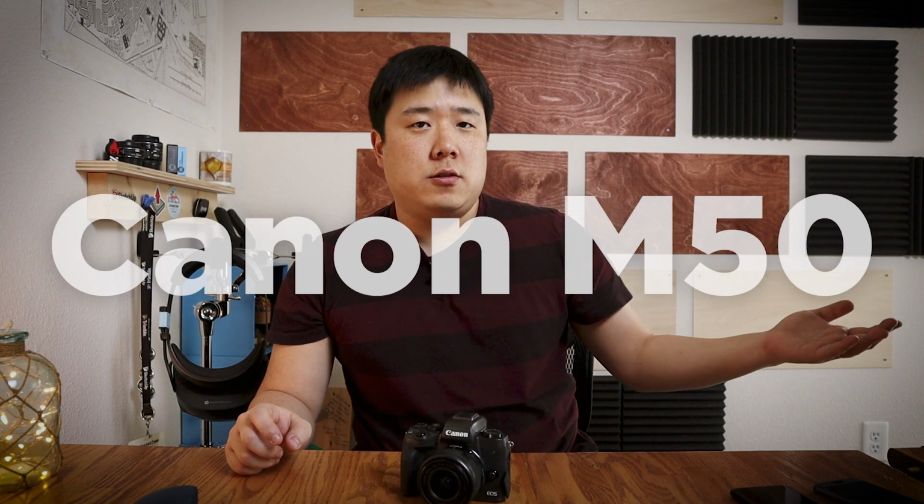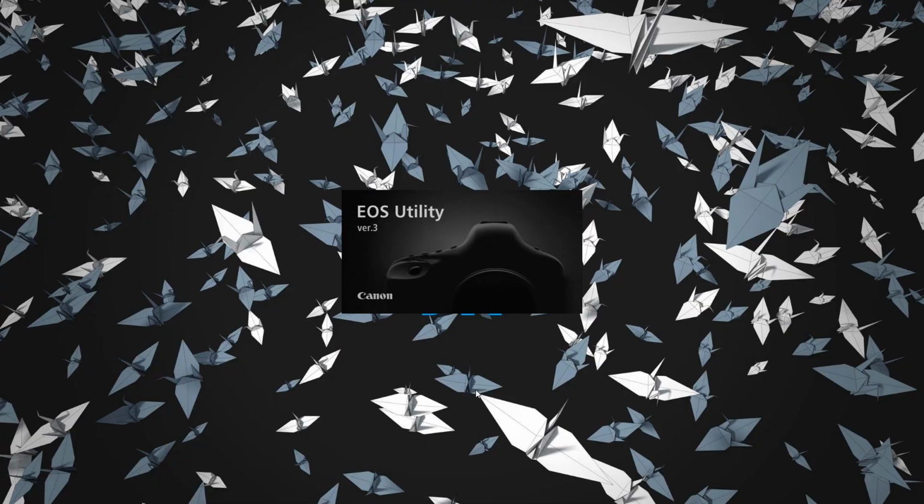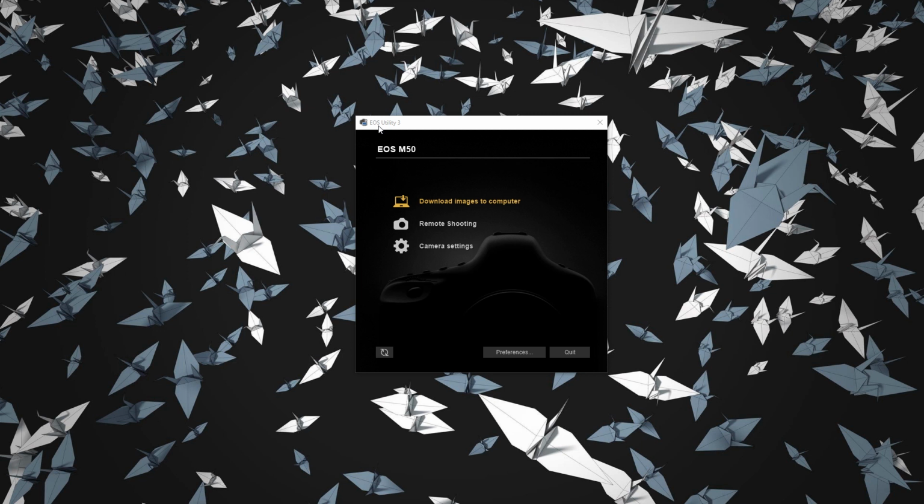However, I can also connect my Canon M50 to the PC as well, and I believe if I just connect right now, it is going to cut off my recording here, so bear with me for a second. And as you can see, it has popped up EOS Utility 3 again with the EOS M50 registered. You can see it has one more setting, which is remote shooting. So it was quite disappointing that the Canon M5 did not offer this feature.